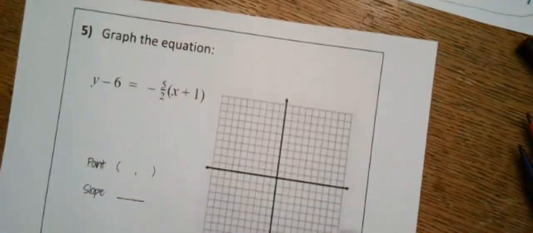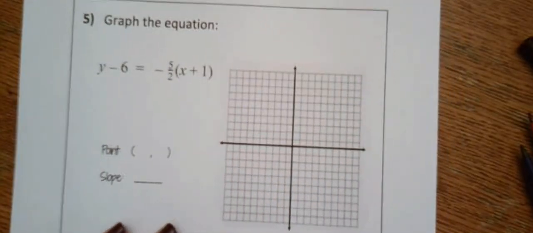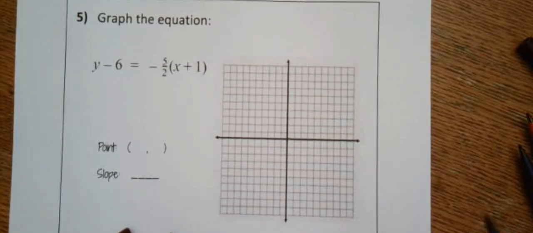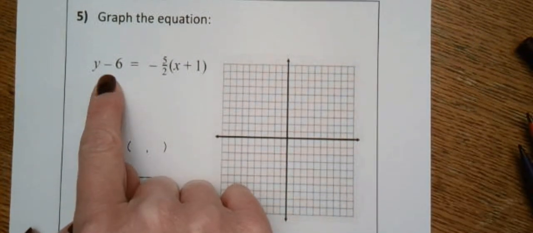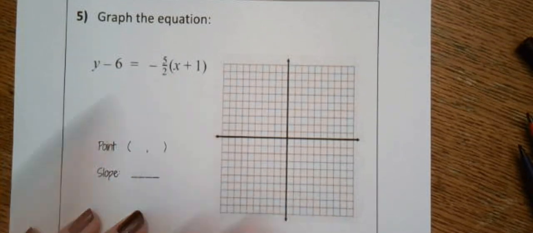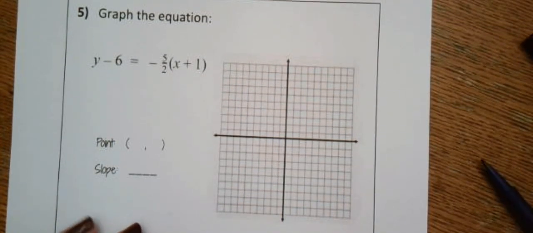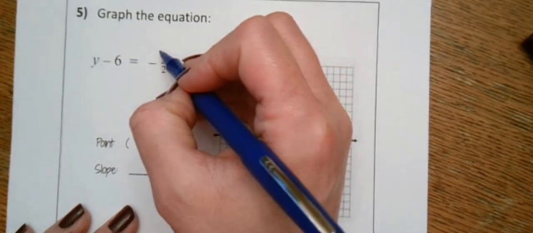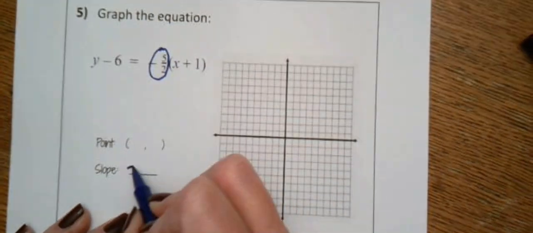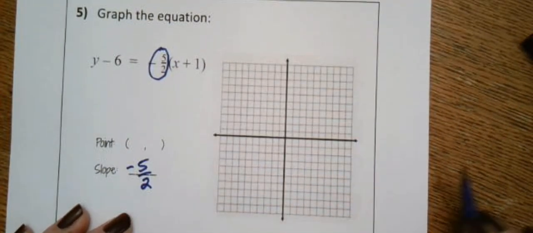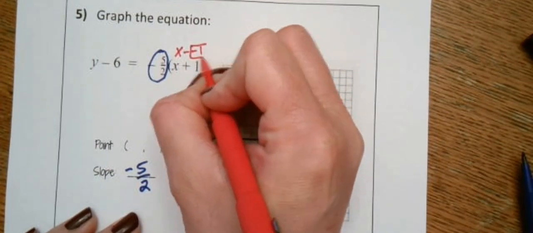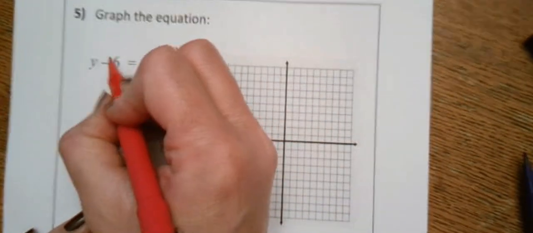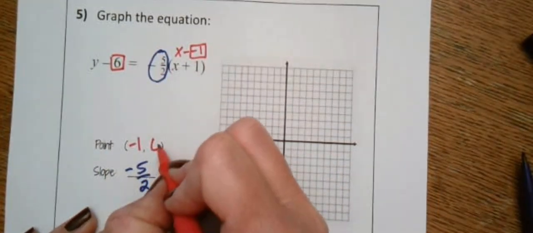Okay, then let's look at number 5. Okay, last one like this, and then we're going to talk about why you need to learn how to do this. Okay, so go ahead and copy y minus 6 equals -5 halves, and then in parentheses x plus 1. Okay, so slope, that's easy to see. That's just -5 halves. And then the point, this comes from x minus -1, so that's -1. And the y coordinate, y minus 6, is just 6.